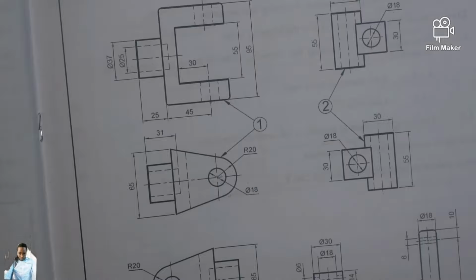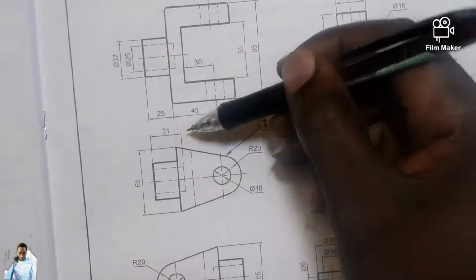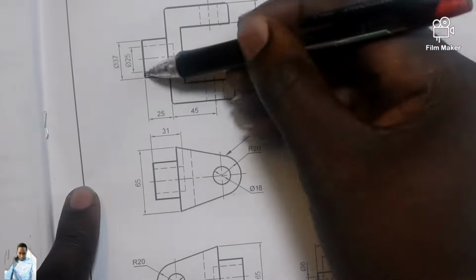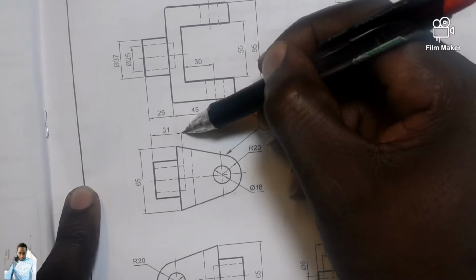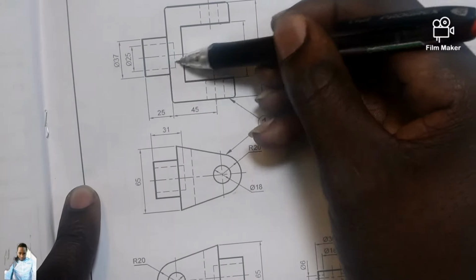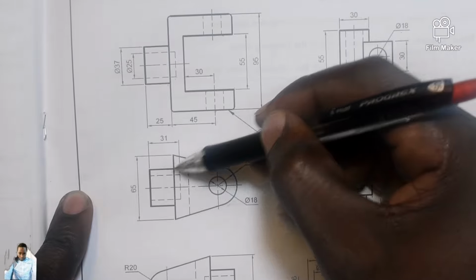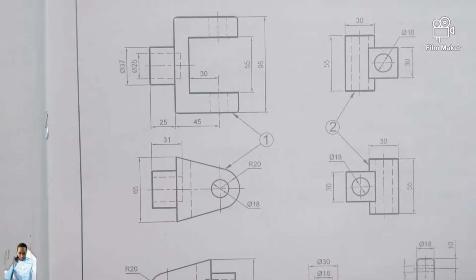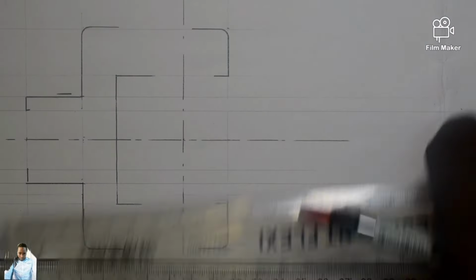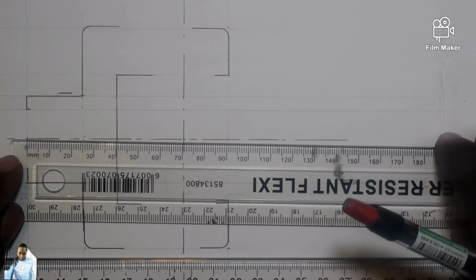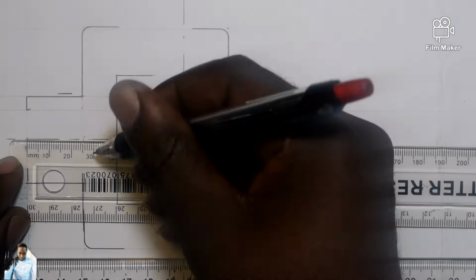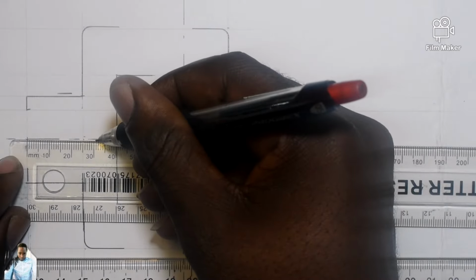So from there, what are we going to have? Let's see the depth. It's going to go up to 31 millimeter, because everything from here till here is given as 31 millimeter. You will read it there from your top view. So from here going back, 31 is right here.